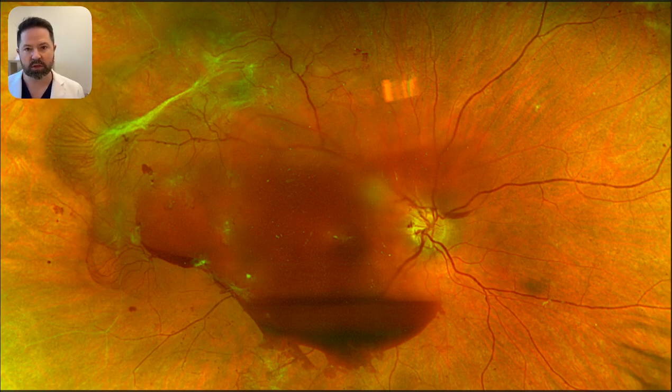And if the scar tissue pulls hard enough, if it contracts hard enough, it can cause what's called a retinal detachment. A retinal detachment is a blinding condition. If the retina detaches, that means it falls off the back of the eye. And if the retina falls off the back of the eye, it doesn't work very well at all, and the eye goes blind. And that sucks. It's really bad.